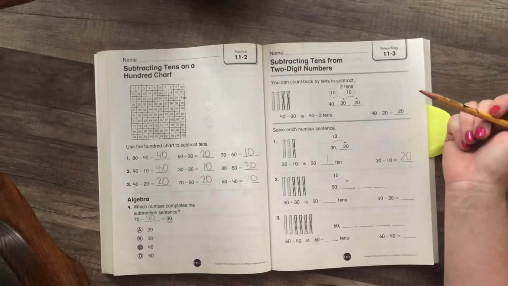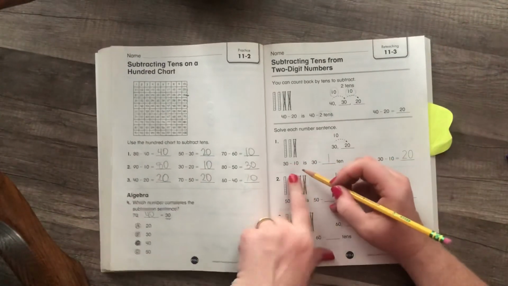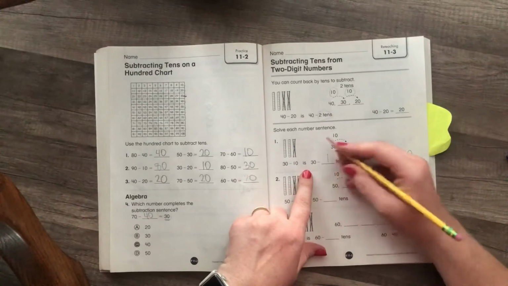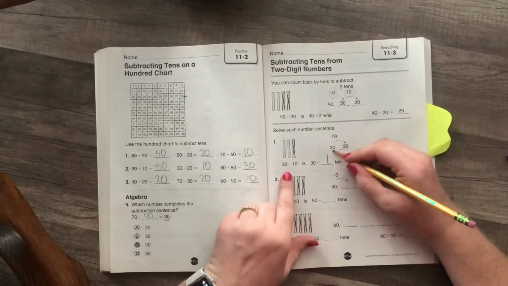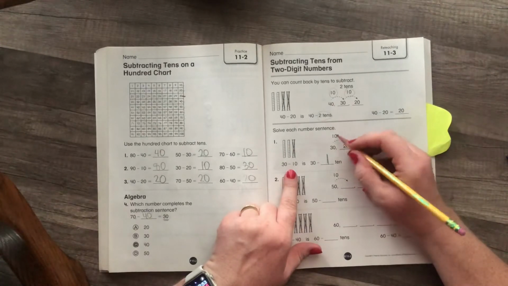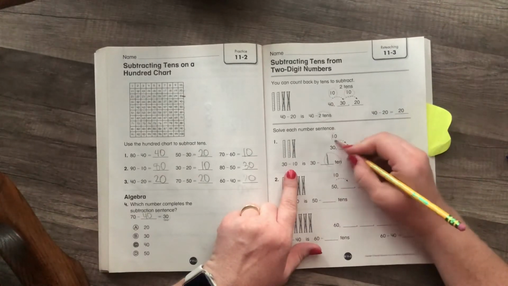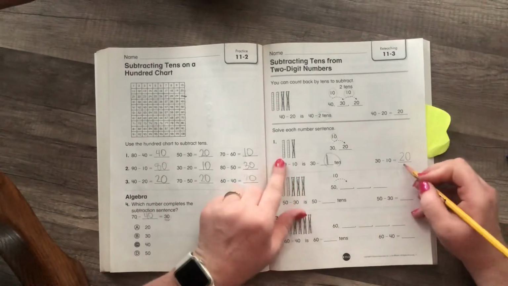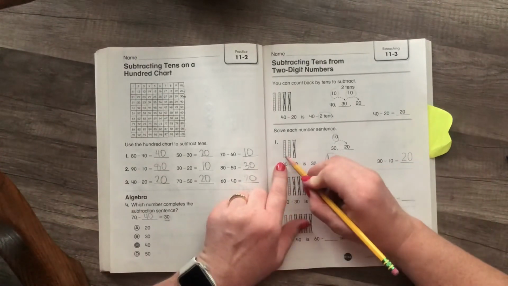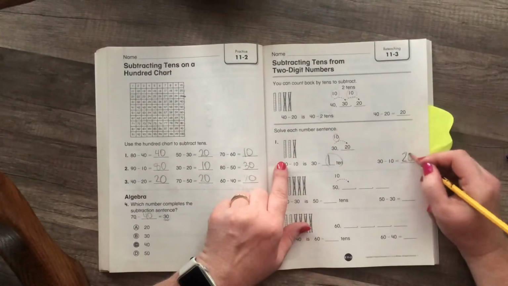Let's do this. Solve each number sentence. 30 minus 10 is 30 minus 1 ten. So that means we're counting backwards. 30, 20, only the one time. See that 1 ten? We only did 1 ten. So 30 minus 10 is 10, 20. The answer is 20.